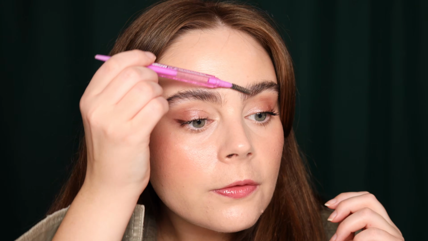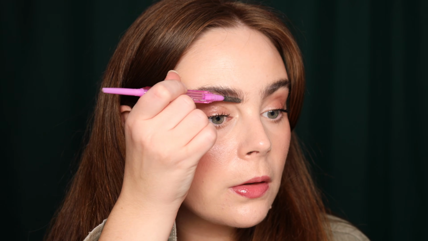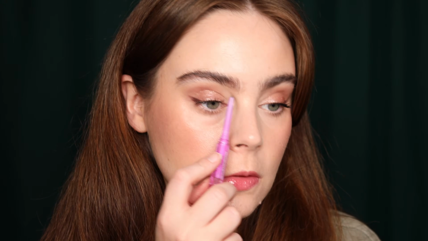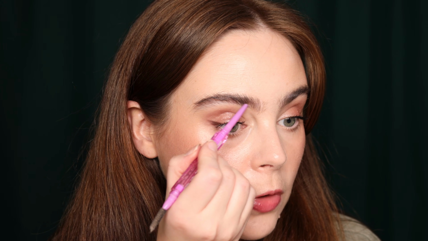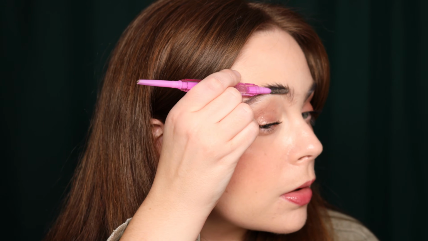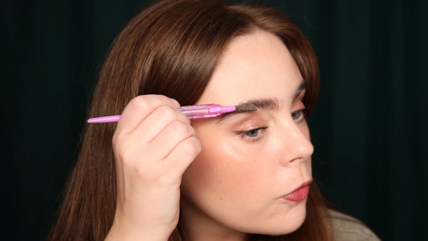And this brow really doesn't need much of anything. A little bit in the front. And you can really soften the way you fill in your brows as well by trying to not have a ton of product right here, because that will look a little bit more noticeable.